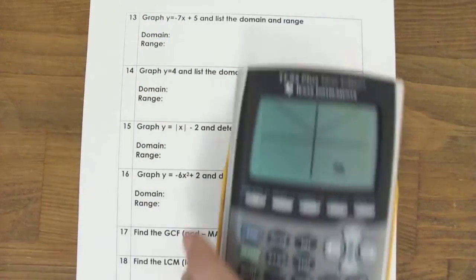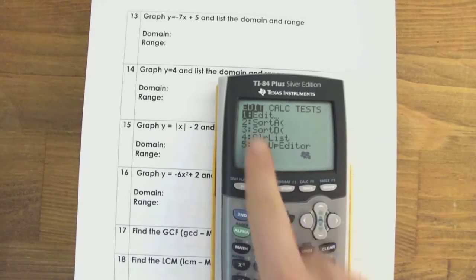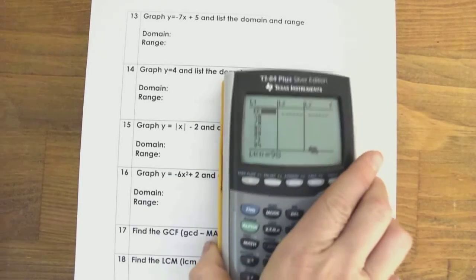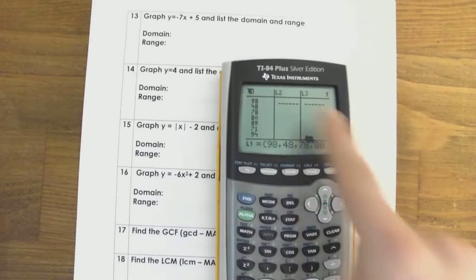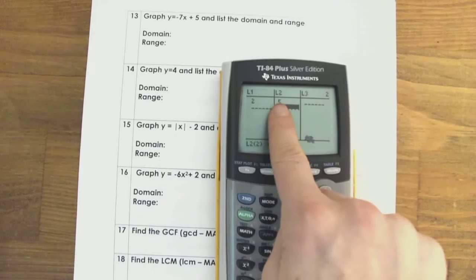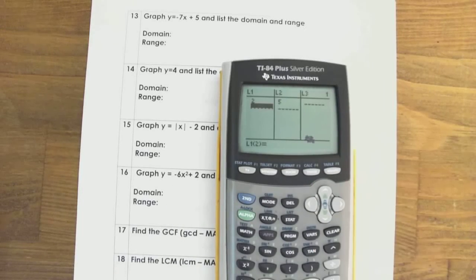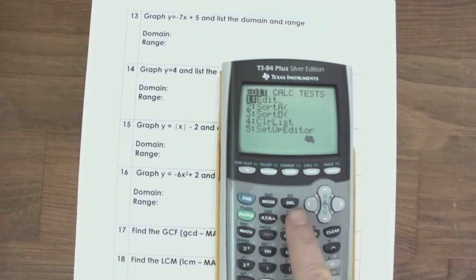Another buttons that I find to be really helpful are the things that are involved in stat. If I hit stat, edit to put my points in. If I ever have points, let's say I'll clear this out. I'll make sure I go up, hit clear, enter. Let's say I had the points 2, 5. So the x is 2, the y is 5, and the other point we'll say is 1, 7. Now you could calculate the slope rather easily, subtract the y's over subtract the x's, but a way to check is to use your calculator.